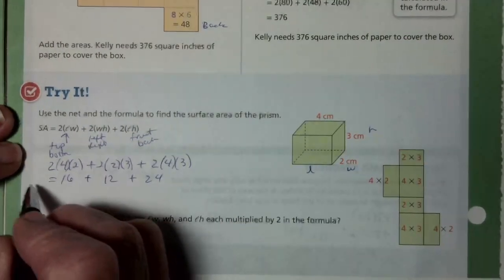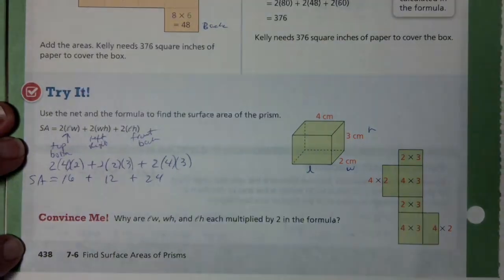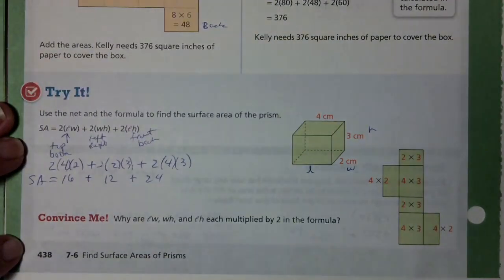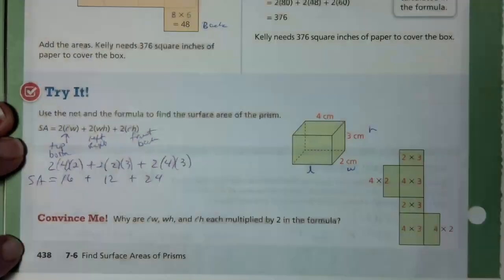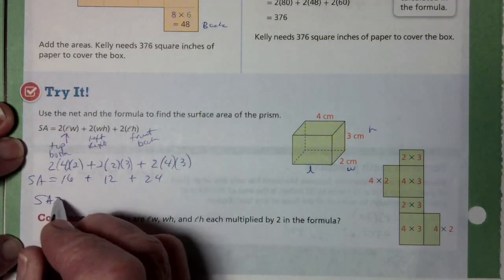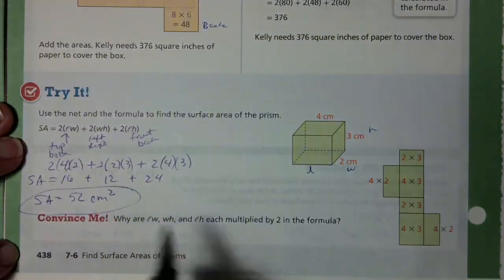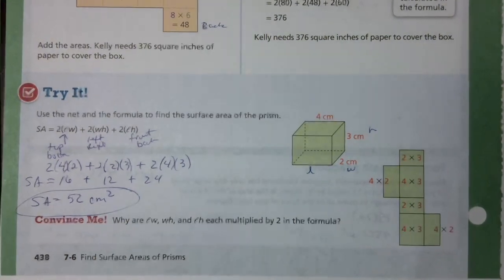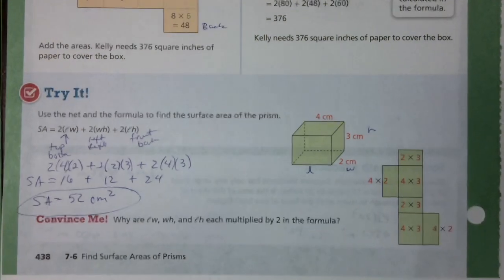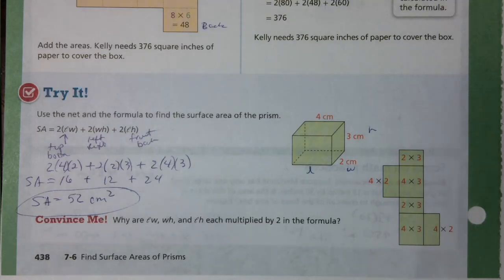And I want to add them all up to get surface area. Add all those numbers up. 16 plus 12 plus 24. And you get a total of 52. So the surface area is 52 centimeters squared. Okay. Just like we did the one on the previous page.